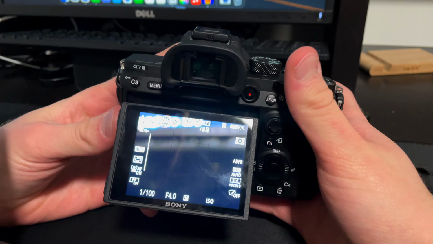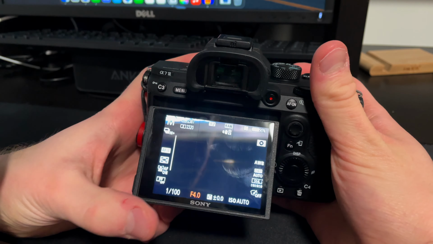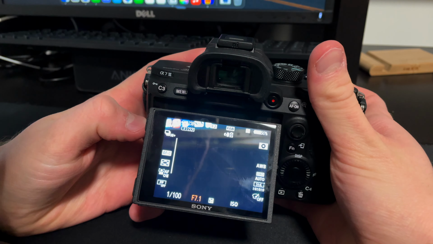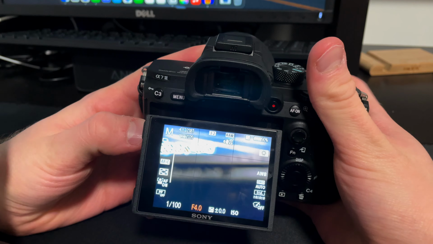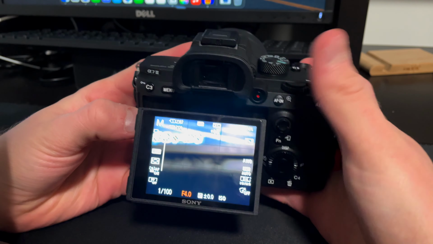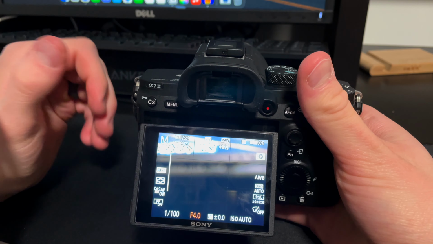So we want to be in manual mode, and we want to have our aperture wide open. That's the f-stop number there, the one in orange. This lens only goes down to f4.0, I believe. I don't think it goes any lower. You want to get the lowest number possible on that, so we have our aperture wide open to let in all the light that we're going to need.